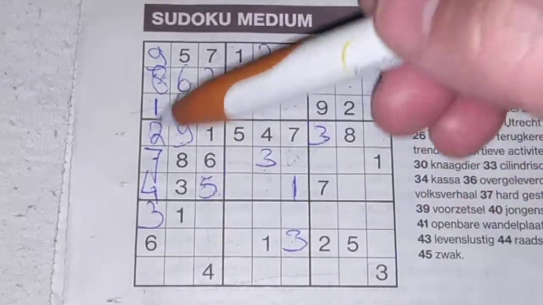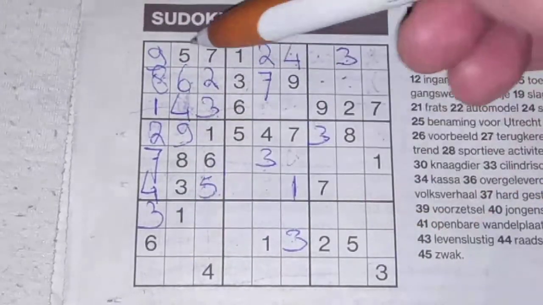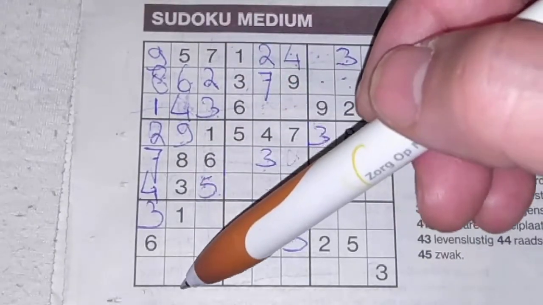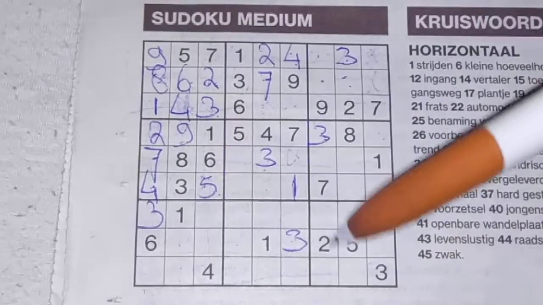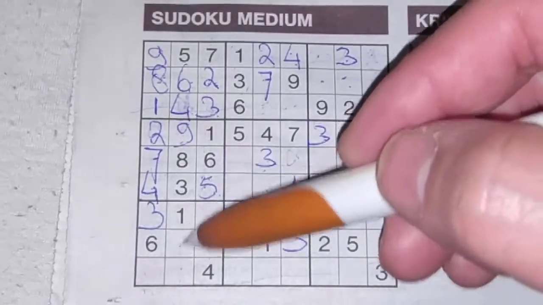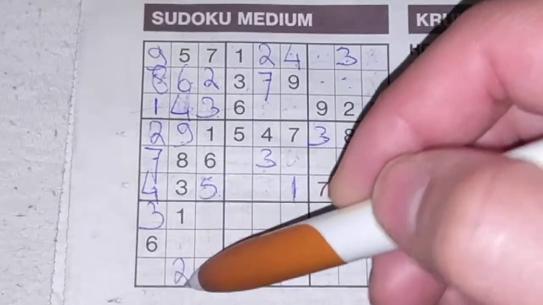2 in the third column, 2 in the first column, so in the second column, the column between, the only 2 places for 2 are here and there. But we have a 2 there, so no 2 here, 2 should be here.